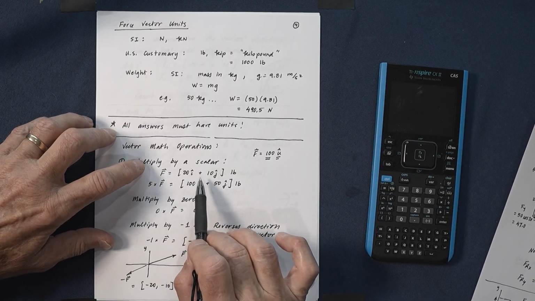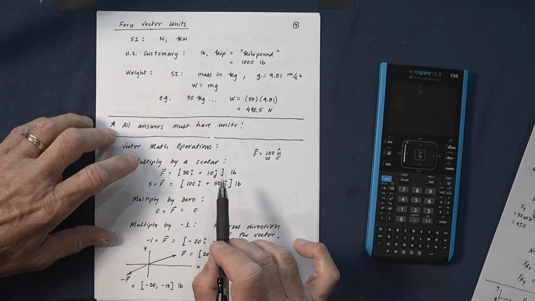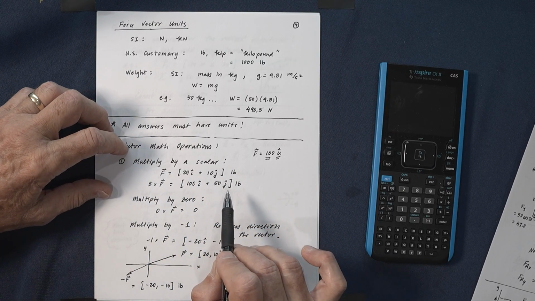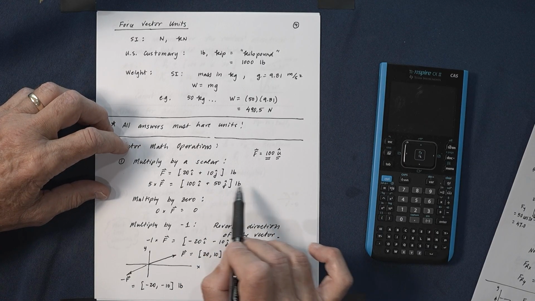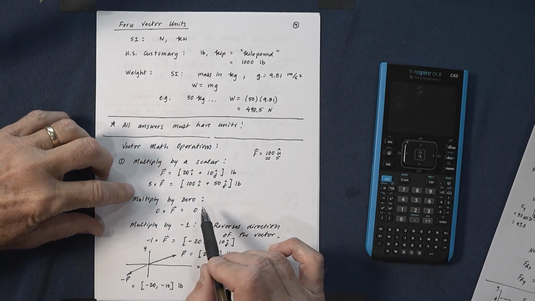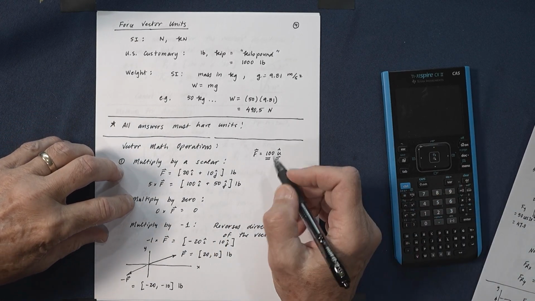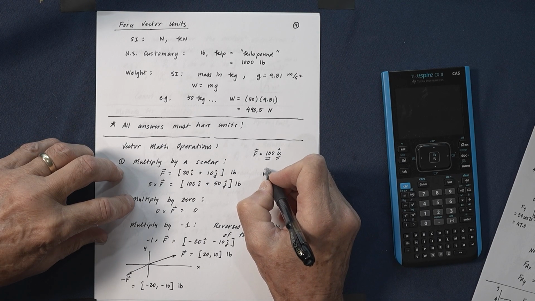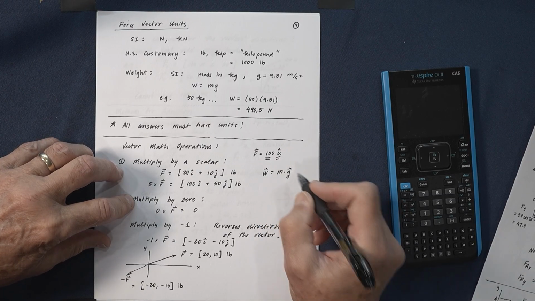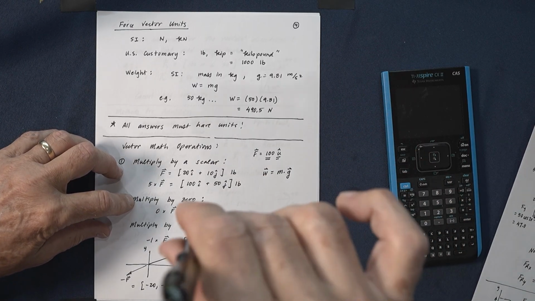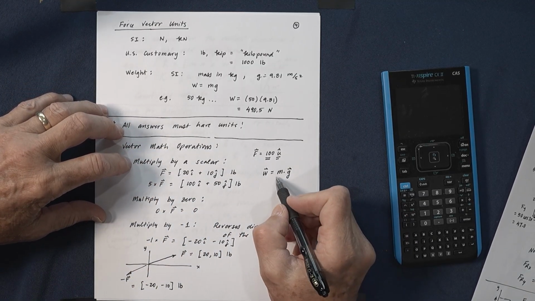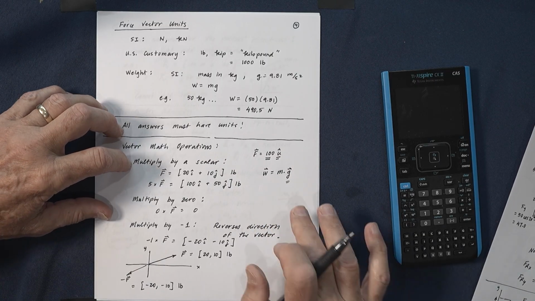But if you have a force vector that's 20i plus 10j, and you want to multiply that times a scalar, then you just take 5 times each term, and you get 150 in the two components. We basically did that for weight too. Weight as a vector is equal to mass times g, and g is technically a vector that points in the negative or downward direction. So that's a scalar times an acceleration to get a weight.